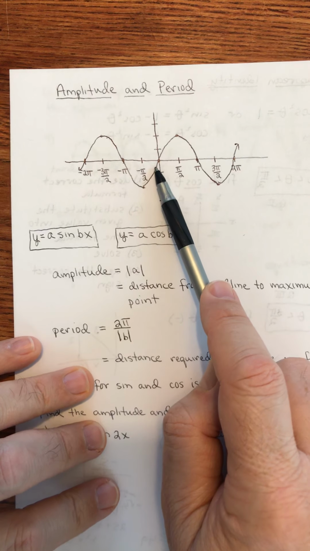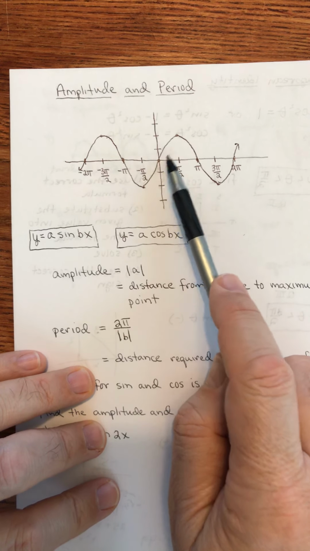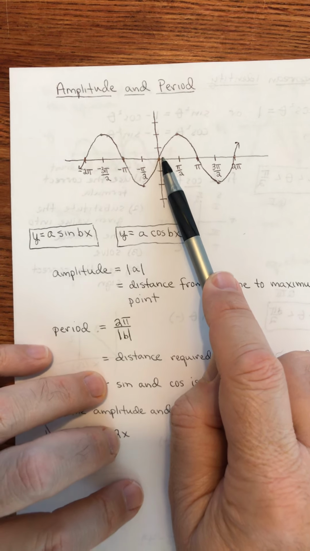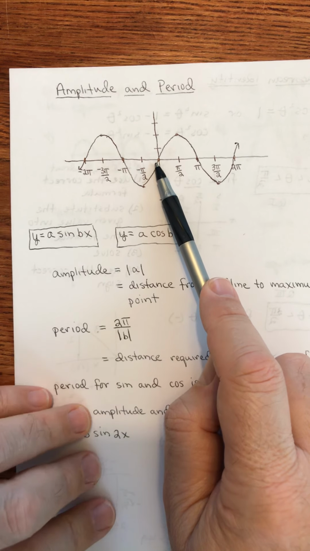This is a standard sine curve. It's easy to tell because it passes through the origin. We're not doing any shifts right or left. So this is just a sine curve. It starts at the origin.